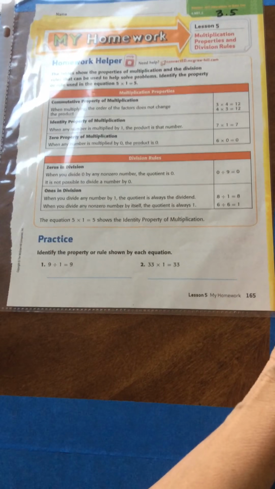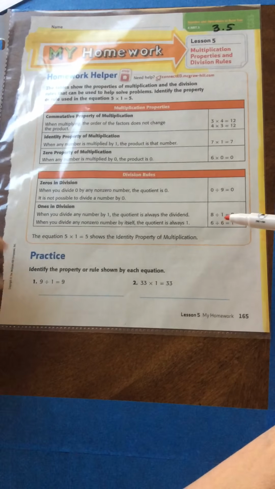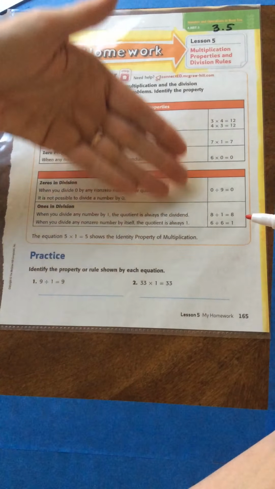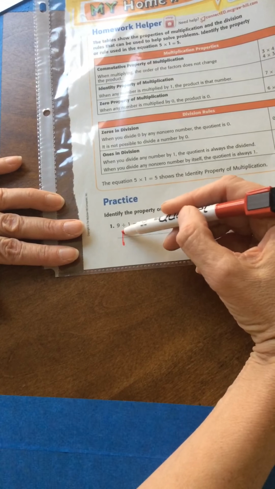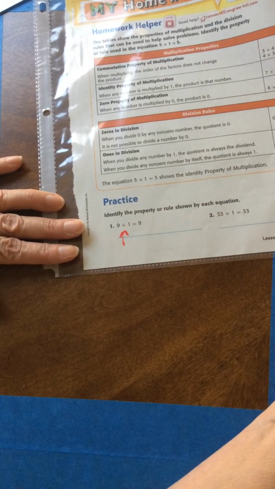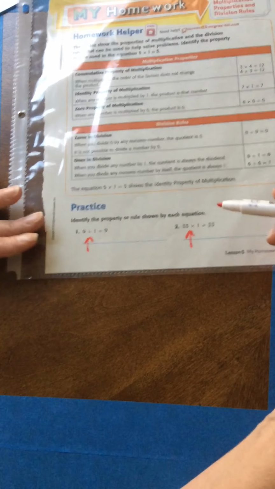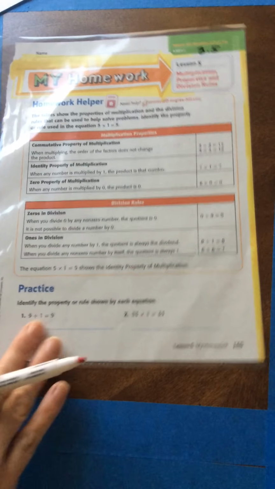Okay? All right. So here, these two questions, they want to know not what the answer is, because the answers are right here. They want to know what property or what rule this represents. So take this, look up here, where do you see it? Look at your operation. If it's division, it's not going to be in the multiplication land. If it's multiplication, it's not going to be in the division land. So just make sure you're looking at your operation.